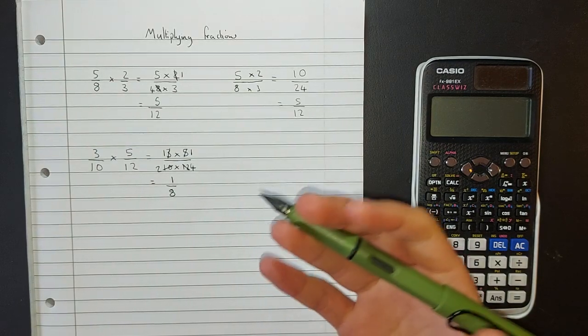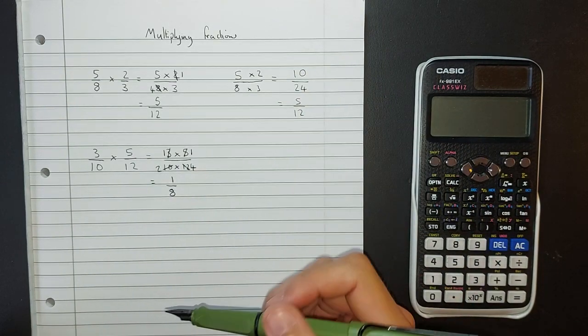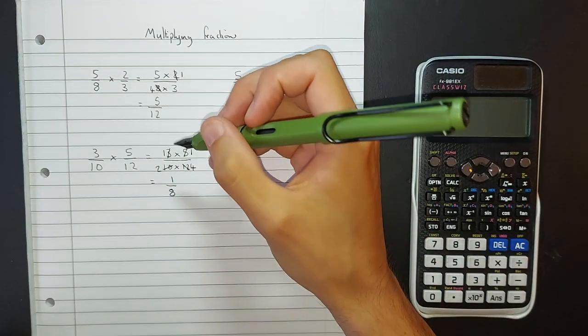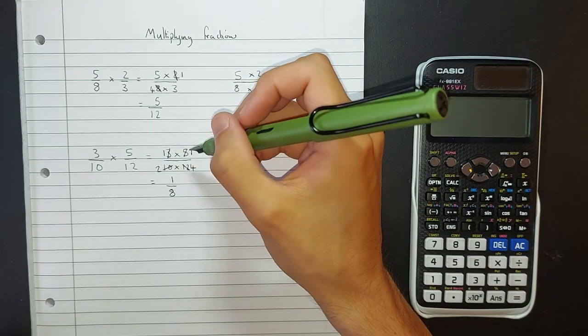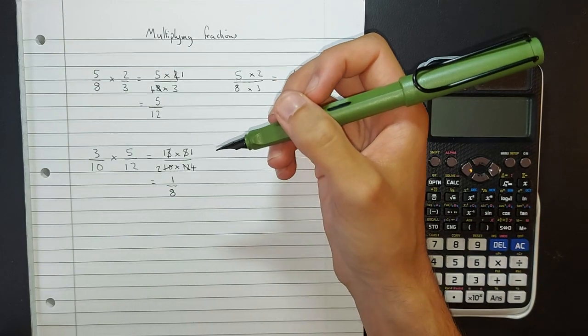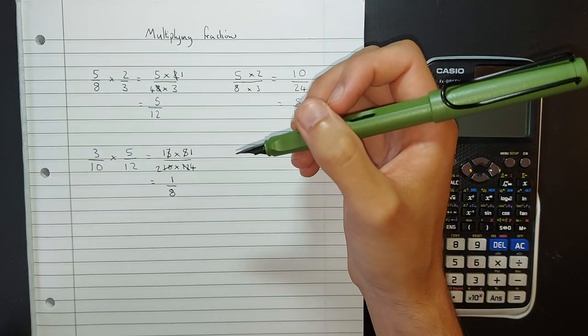Now you could, as we said before, multiply these together and then simplify. You just have to spot the common factor, which in this case would be, what did we divide by 3 and we divided by 5? So it would be a common factor of 15 you'd have to find, which unless you're really confident with your 15 times table, it may take a couple more steps.